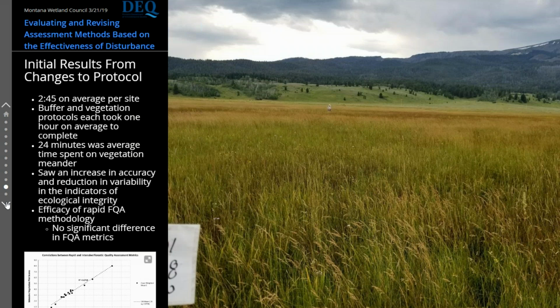For the person to walk the buffer, record all of their information, and fill out all the data sheets that they're required to, it's generally done within an hour to an hour and 15 minutes. The veg person, the average amount of time they spent walking and recording vegetation was 24 minutes per site. This went up depending on, obviously, site complexity. I think the maximum we had at any site was 45 minutes to identify all species.